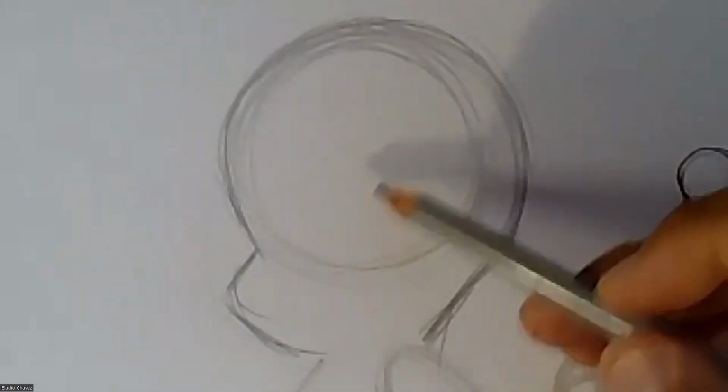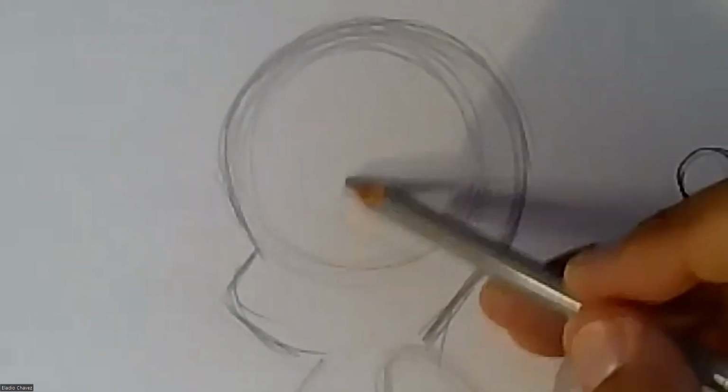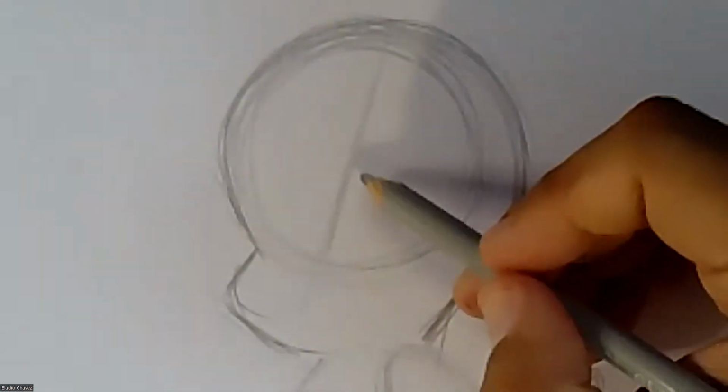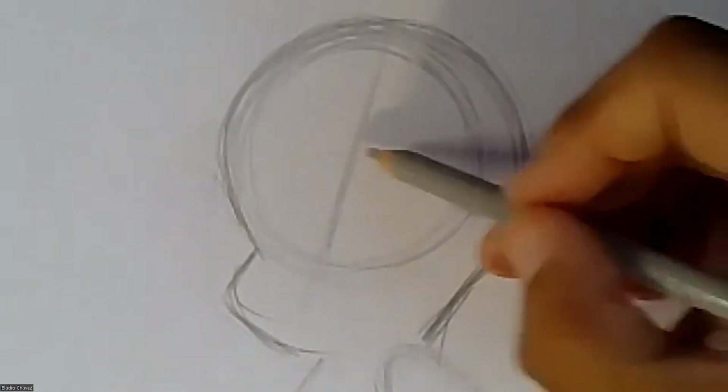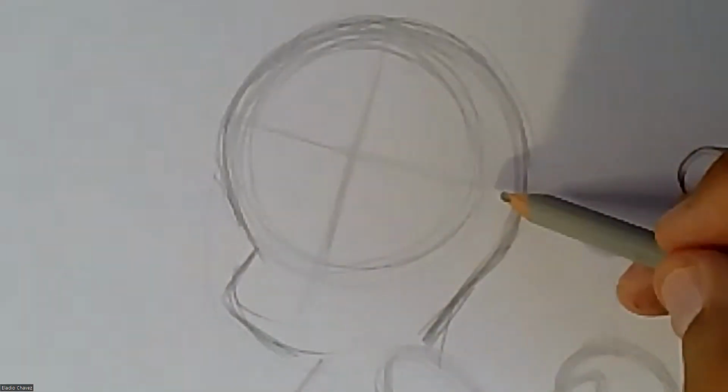All right, so we've got an eye. This eye is right in here at this angle. So I see this angle right there. And then I can see how big the eye is. If we use that as our axis line, the center of the circle, that's how big the eye should be, right?